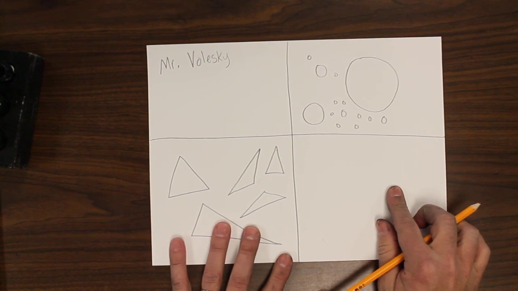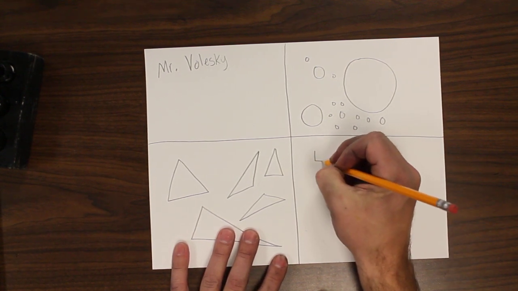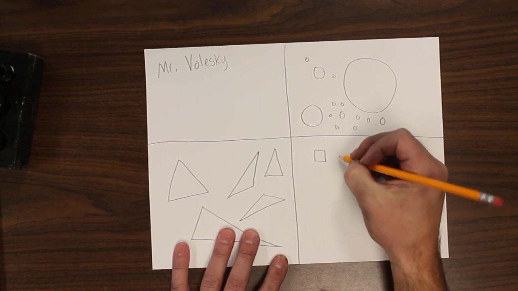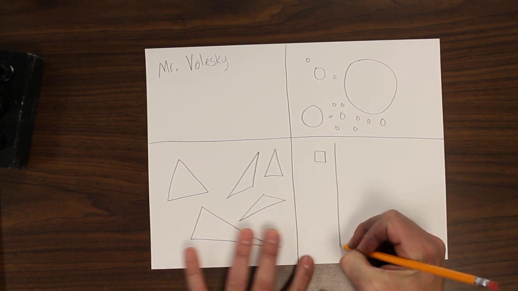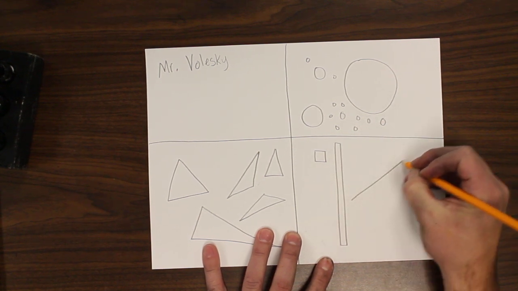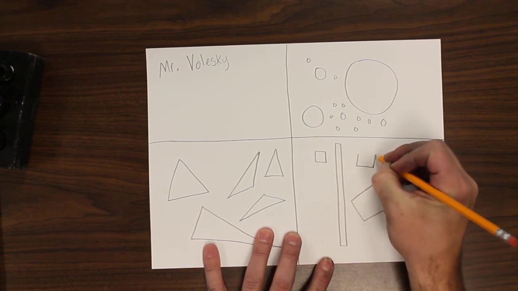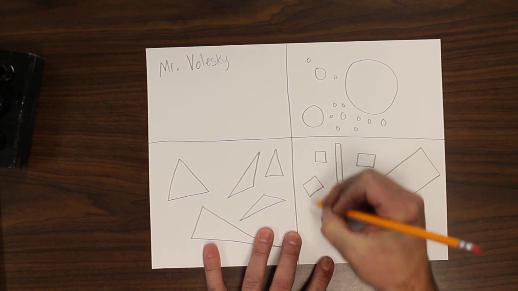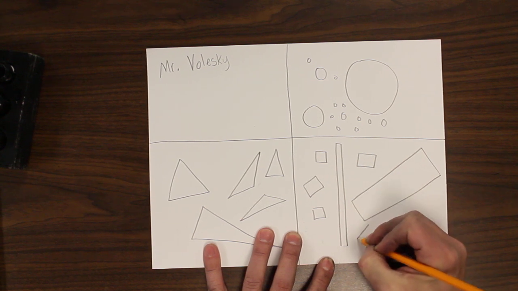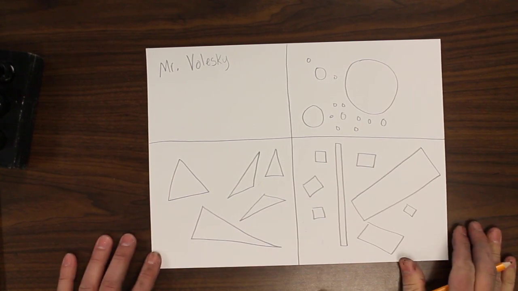Alright, for this last one here, we're going to put together 2 different shapes. We're going to try squares and rectangles. So we're going to try smaller ones. There's a square. We're going to try rectangles, maybe a long skinny one. Maybe we do a rectangle that goes this way. Try different types of squares and rectangles. Alright, go ahead.